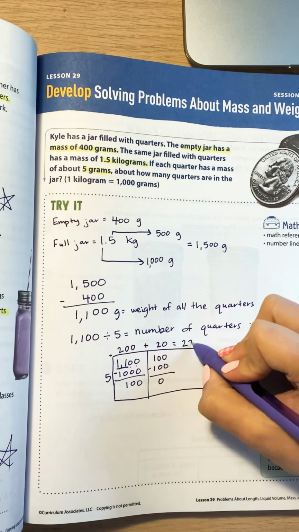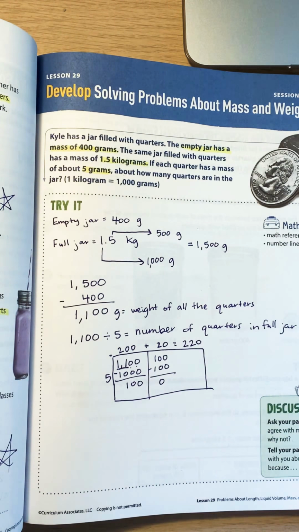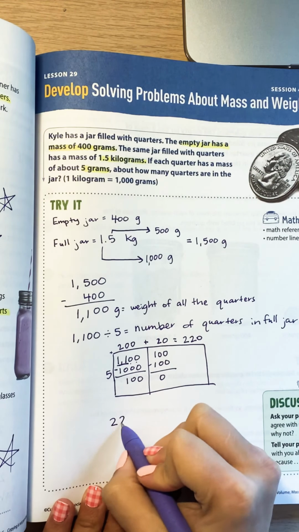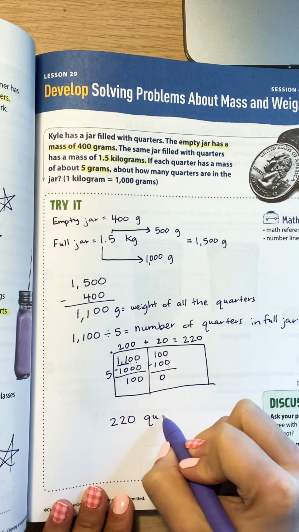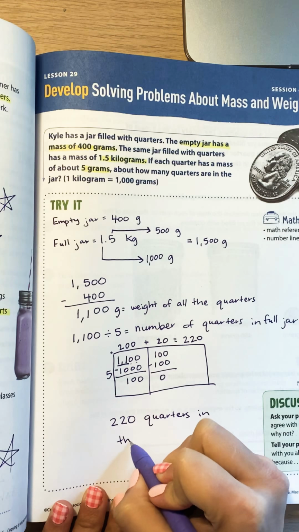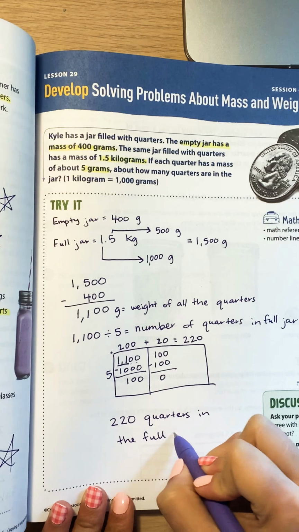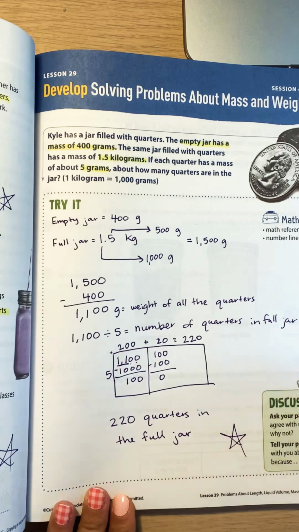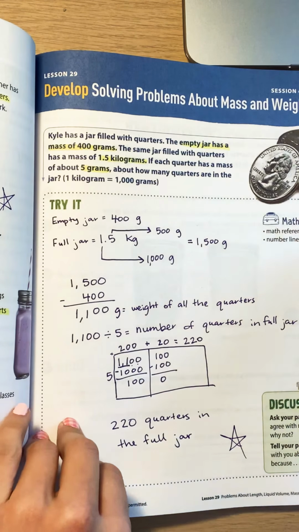I add my partial quotients up on the top. 200 plus 20 is 220. So my final answer is 220 quarters in the full jar. Done. Moving on. Okay.